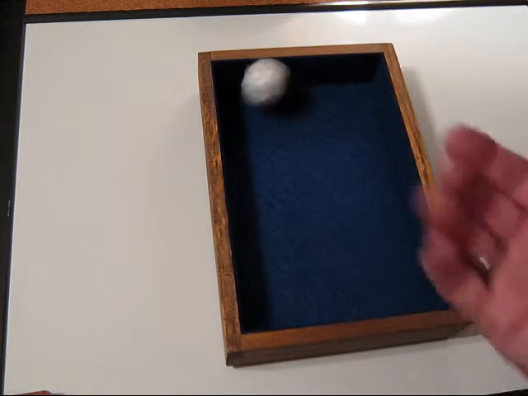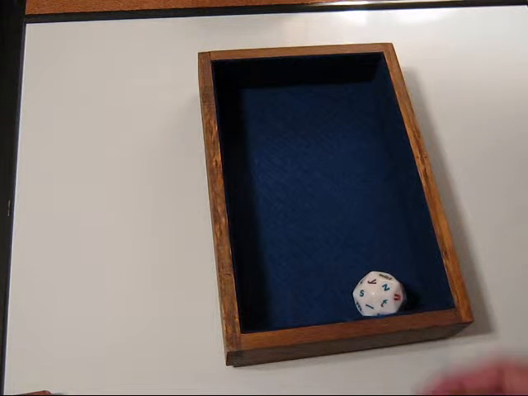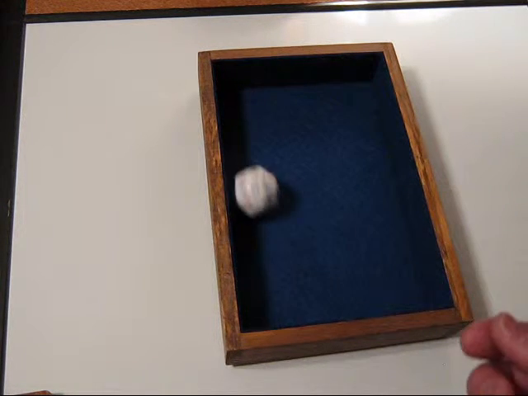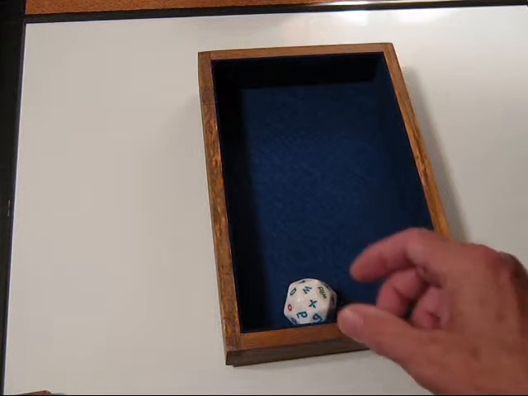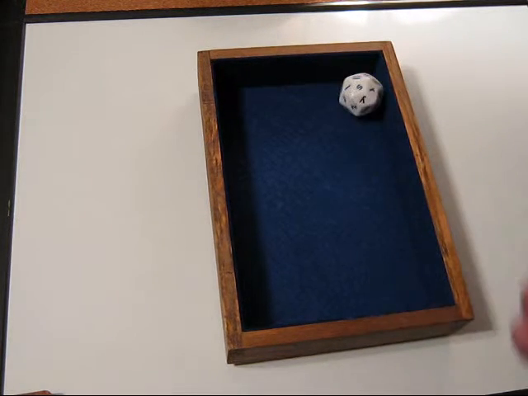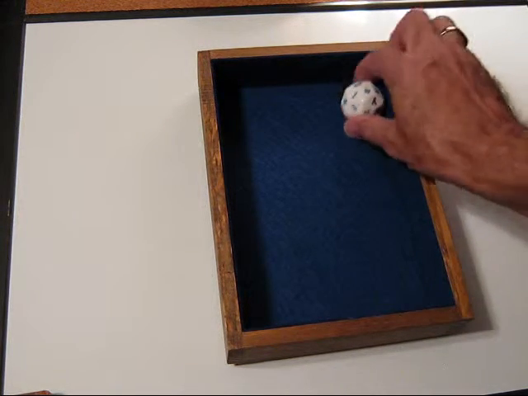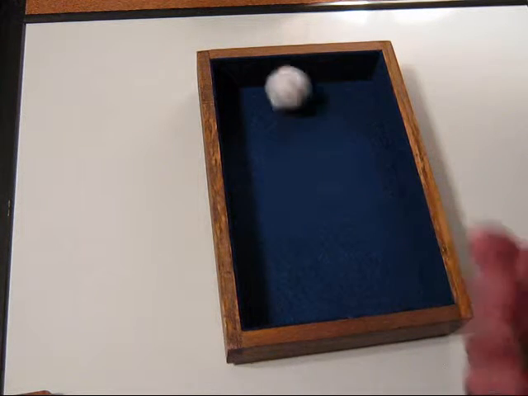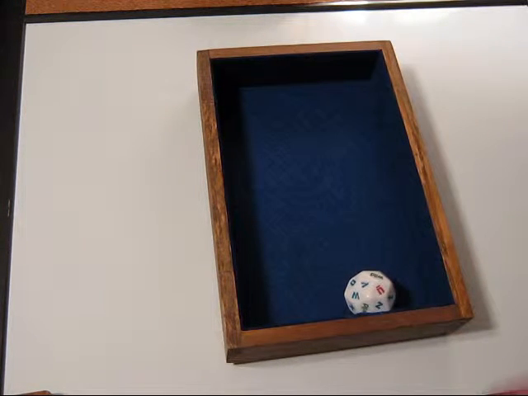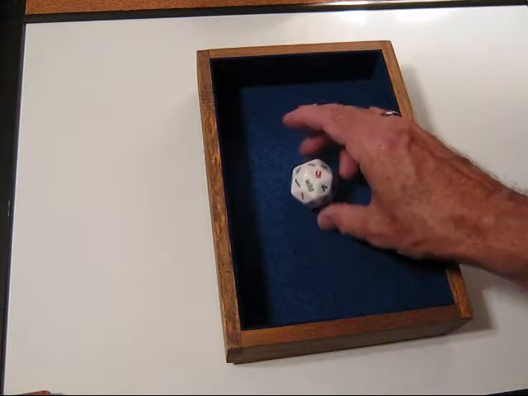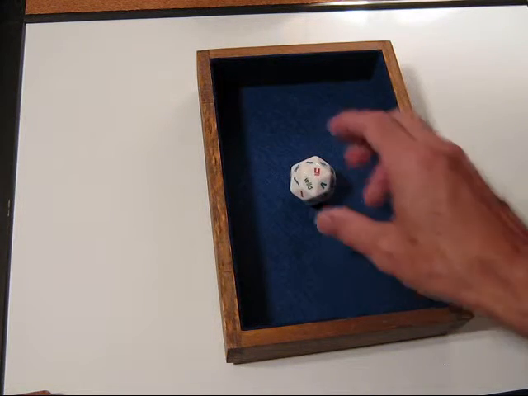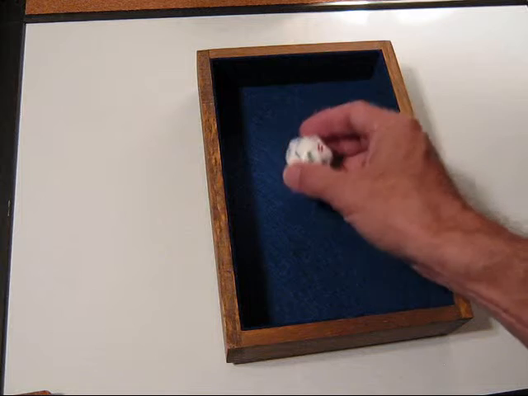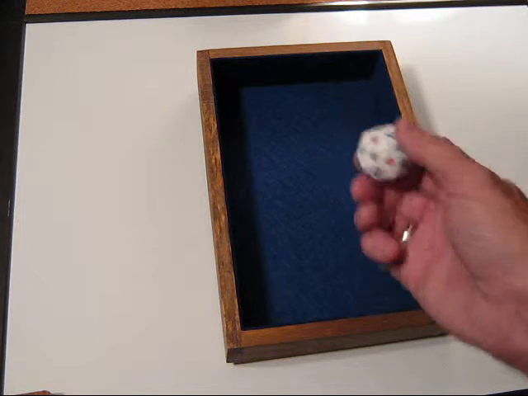So we get a Y, we get an N. Yes, I'm on a little bit of a slope here, so I'm throwing this on a slope. We get an X, we get an S, we get a Y, which means we throw again. We get a U. So this is a great way to generate true random letters to be used with something like a one-time pad.